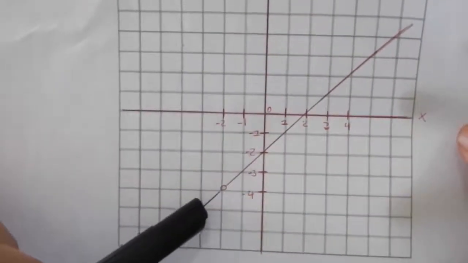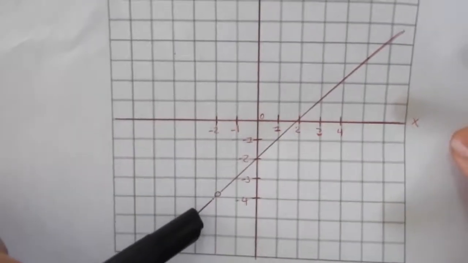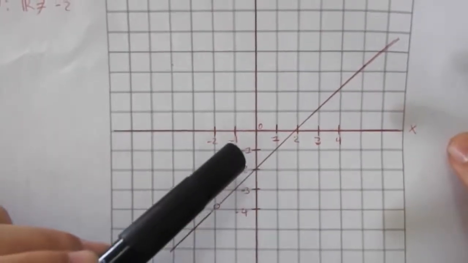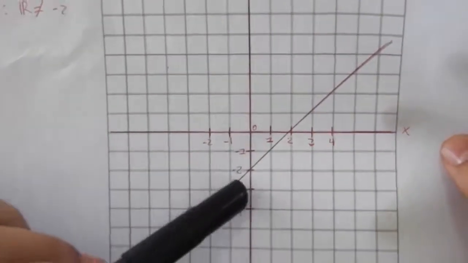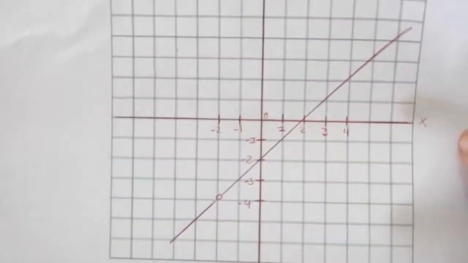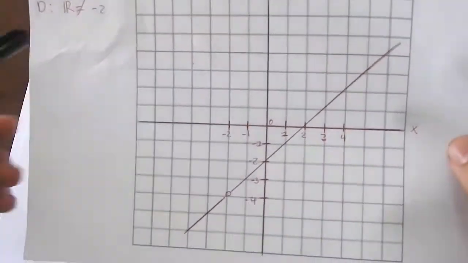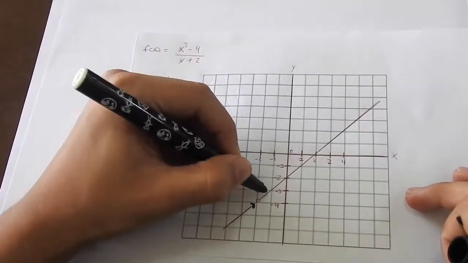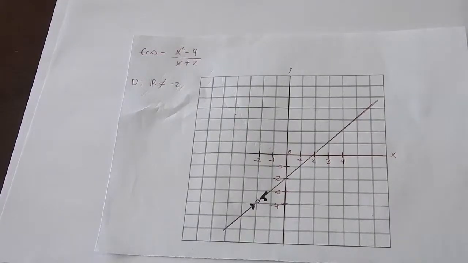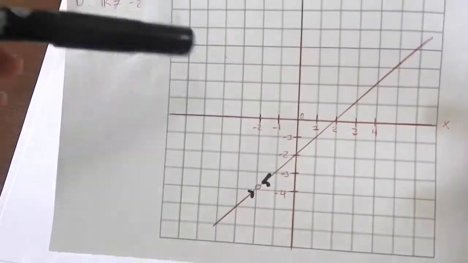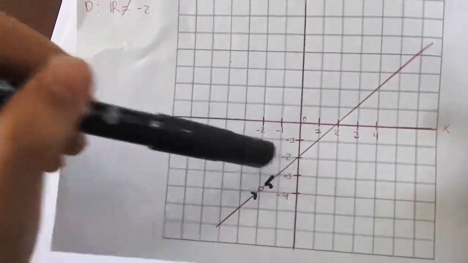Even though there is a discontinuity, if we take values less than -2, for example -3, we're heading somewhere. We're heading to -4. If we take values bigger than -2, for example -1, we have a value. Even though f of x is not defined at -2, the surrounding values of the function do have values. For example, here and here, we do have values at those points. So even though there's a discontinuity, we can say that the limit of this function as it approaches -2 is -4.